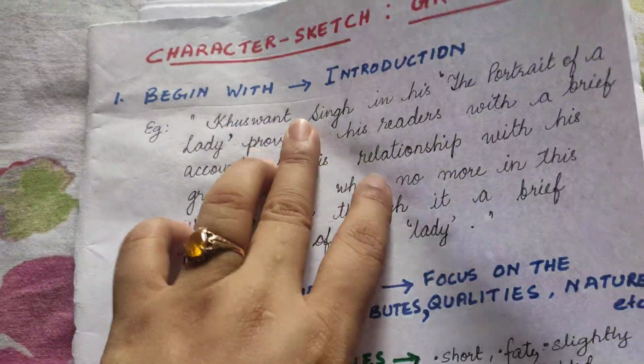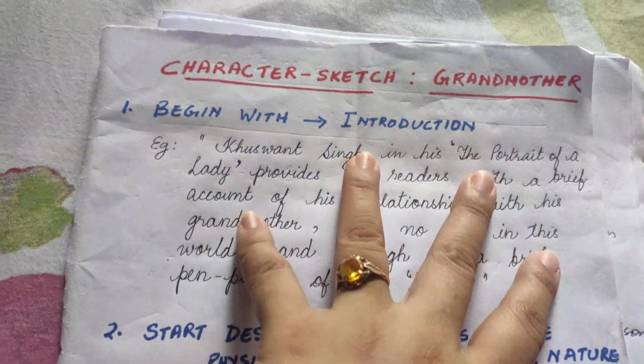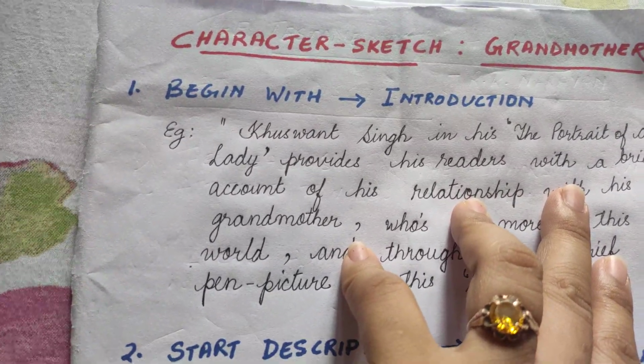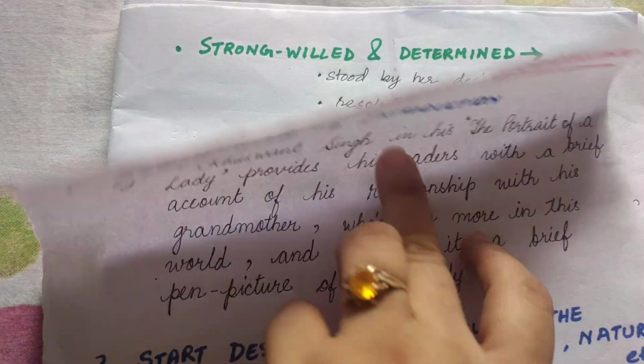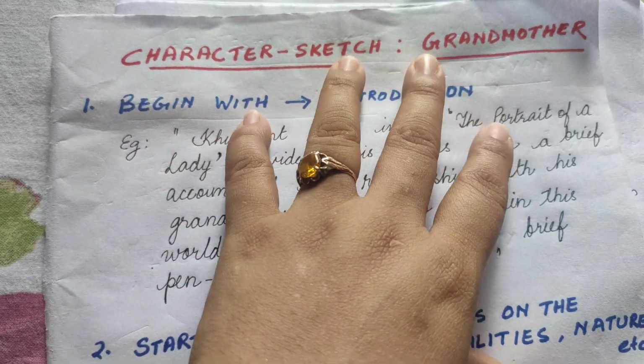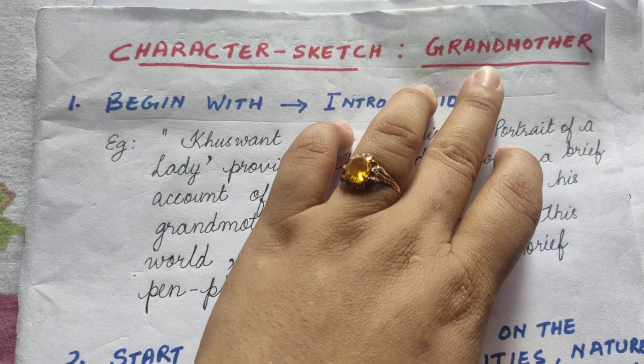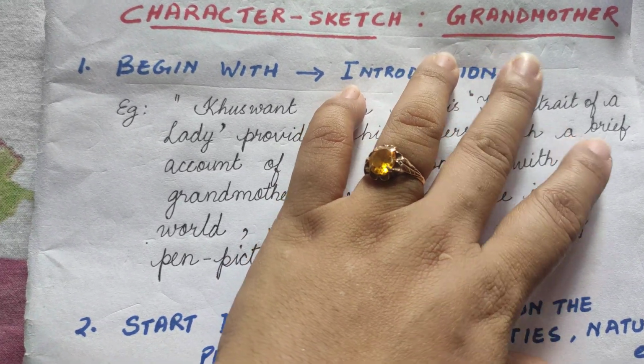Good morning, students. Today I want to give you a brief idea on how to actually write down a character sketch. Say, for instance, in The Portrait of a Lady, we have the character sketch of the author's grandmother.